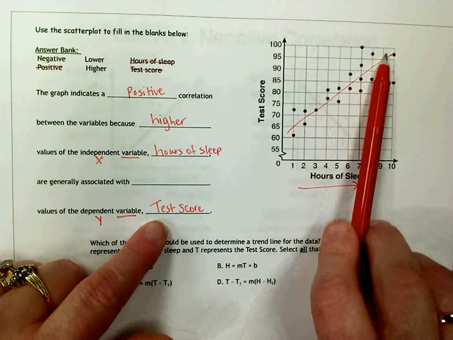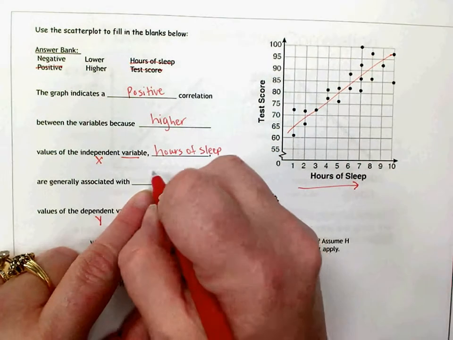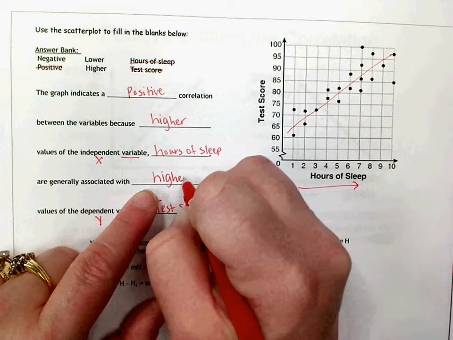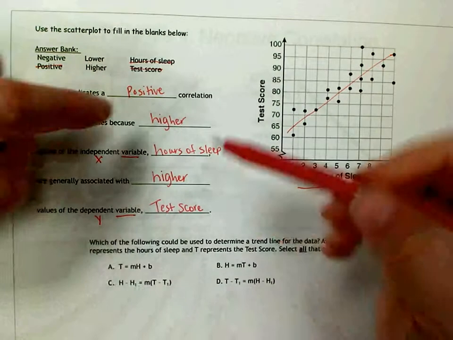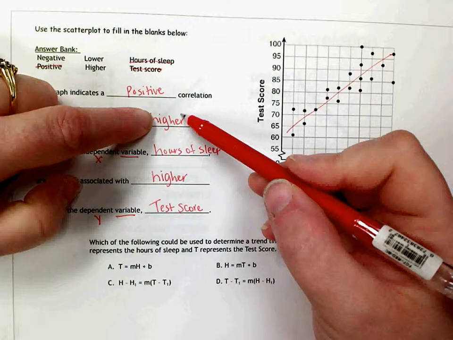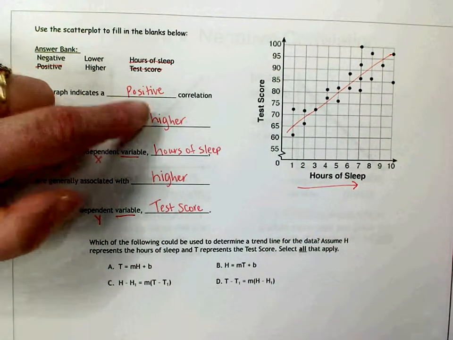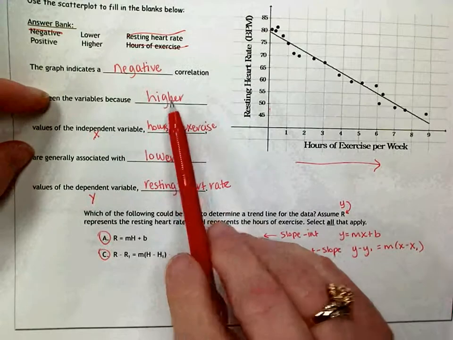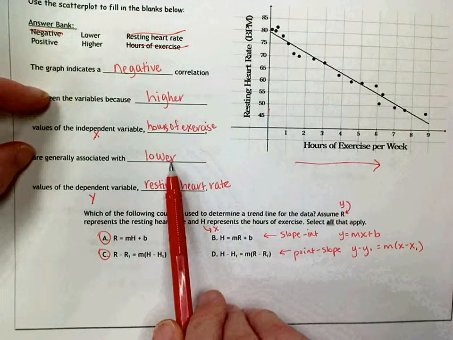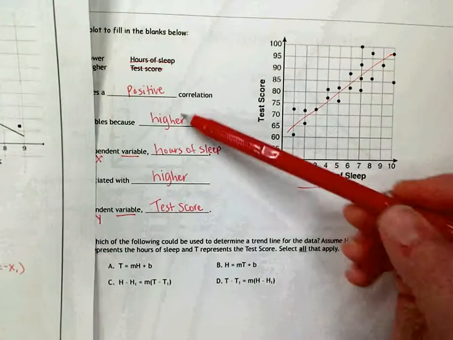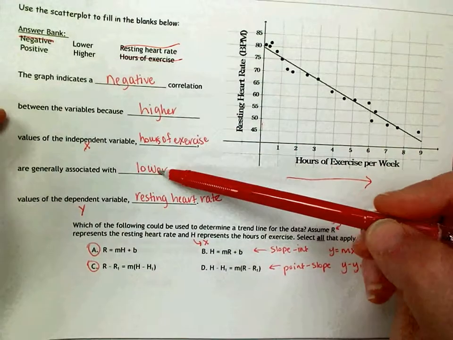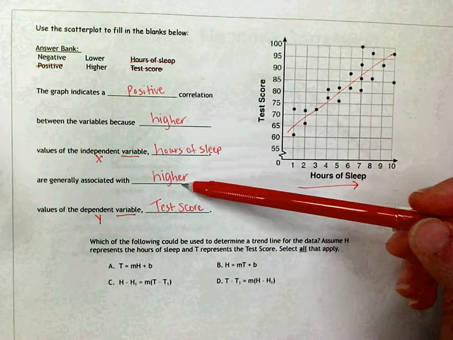So we're also going to put higher here. So this one's always going to be higher. If you have a positive correlation, this one's also going to be higher. If you have a negative correlation, this one's higher, but this one's lower. Those are your only two options. Higher, higher, or higher, lower. Positive is higher, higher. Negative is higher, lower.